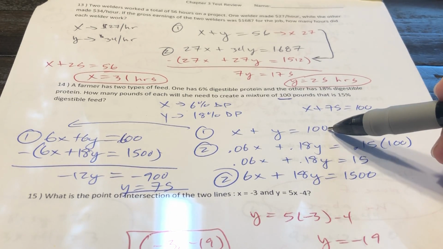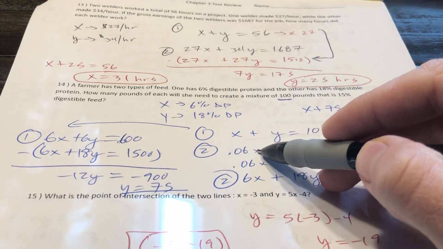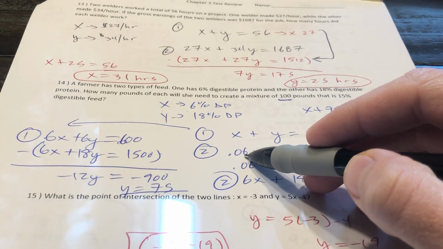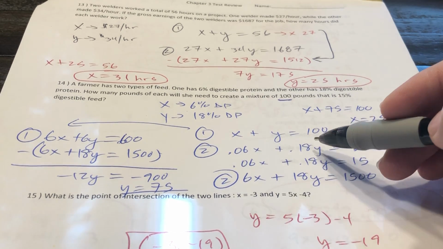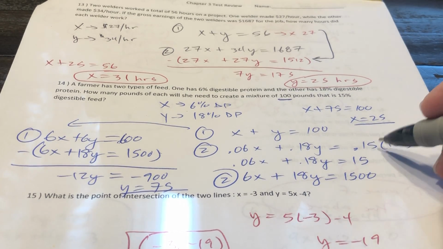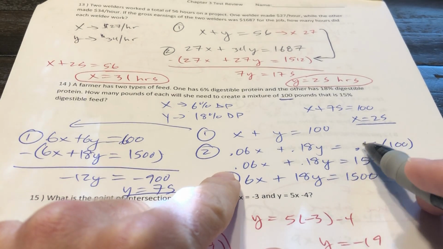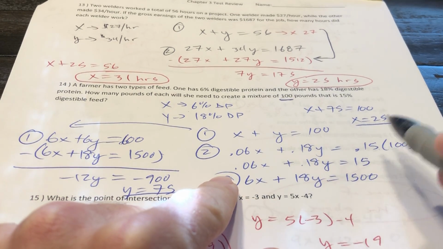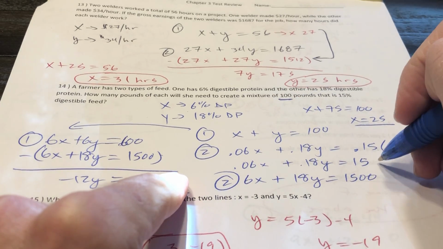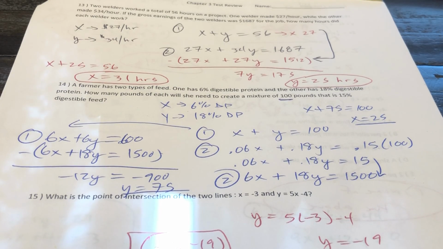X plus Y is equal to 100. All right, for every pound of X, 6% is digestible protein. For every pound of Y, 18% is digestible protein, and that is 100 pounds at 15%. 0.15 times 100 is 15. I'm going to multiply everything here by 100, and that is finally my new equation 2.